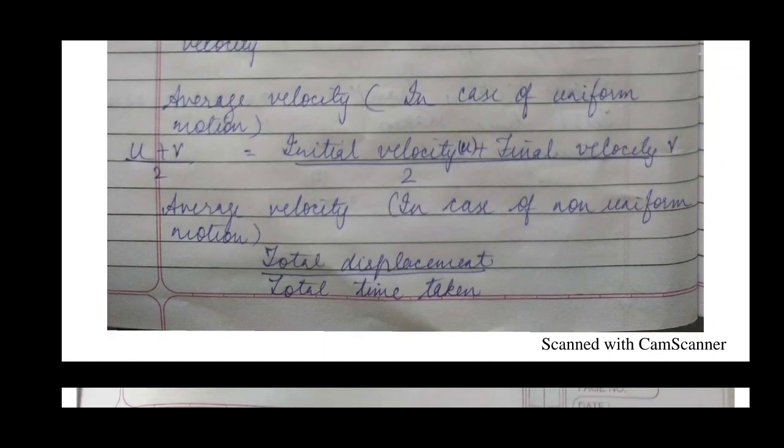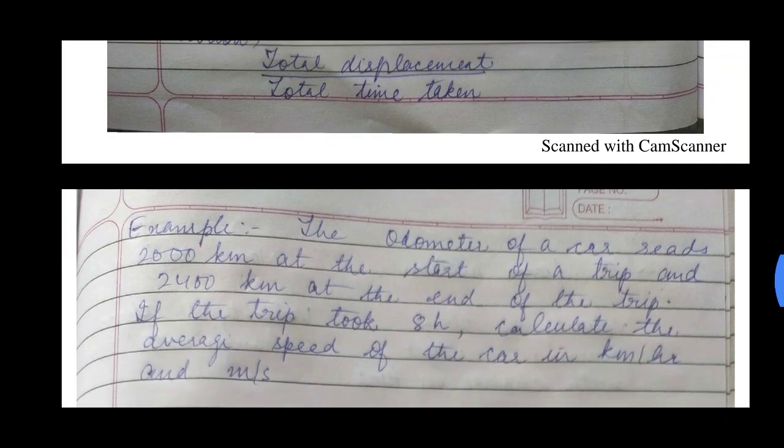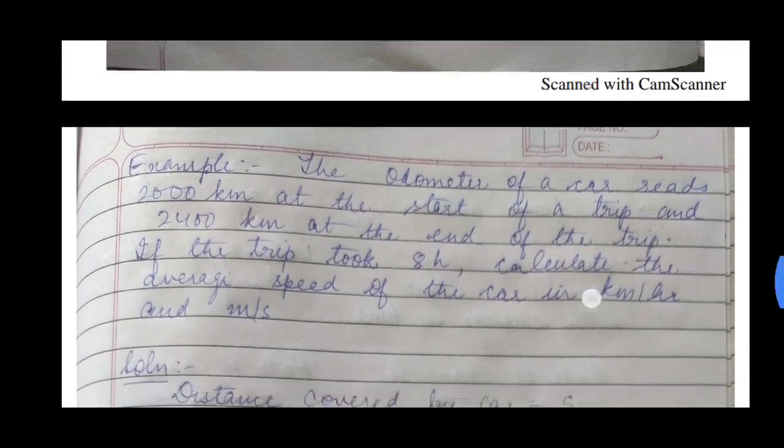Now in case of non-uniform motion, you will take the total displacement. Okay, the whole displacement, total displacement upon total time taken. When you are considering displacement, it will be the initial position and the final position, and the total time taken. Now let's learn it with an example.